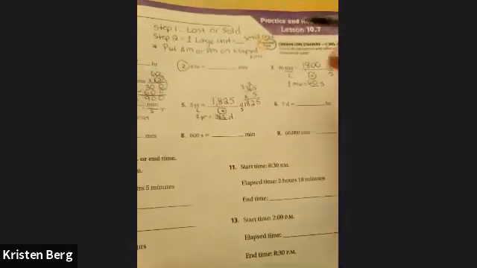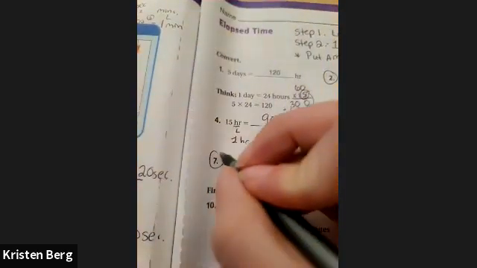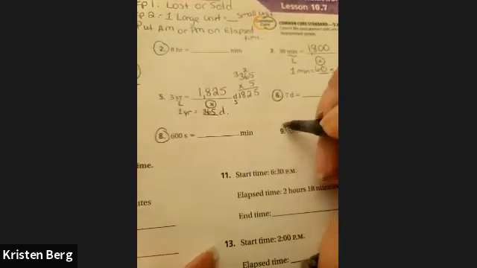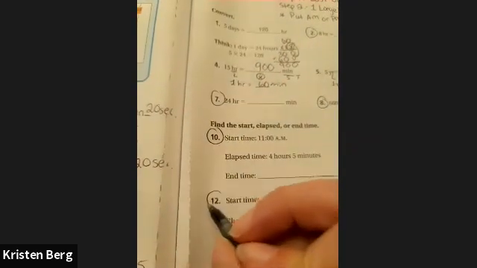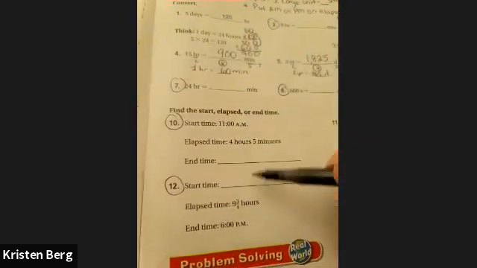So your homework will be 6, 7, 8, 9, then 10, and then 12. Now keep in mind, these are elapsed times. Then also 14. Now I'm going to be doing this side with you.